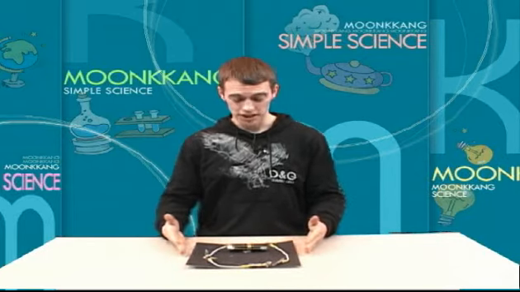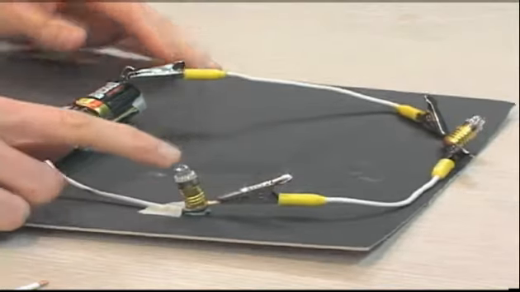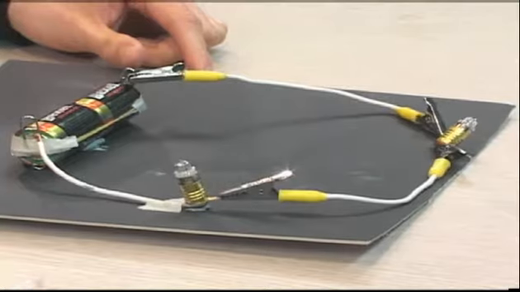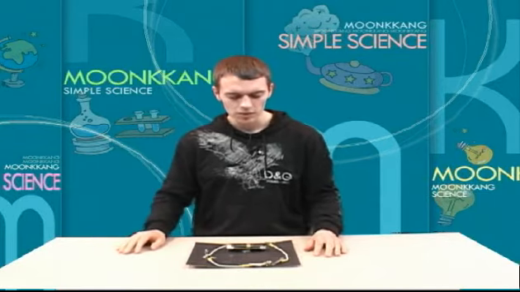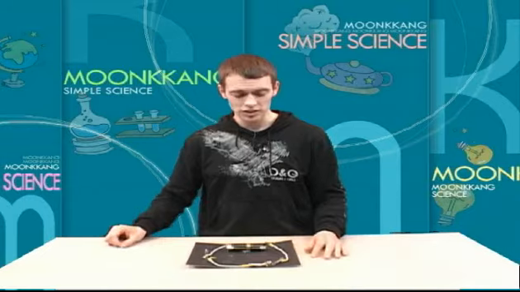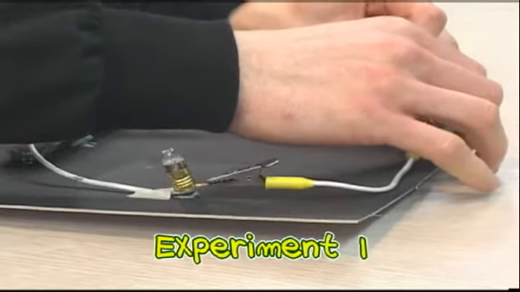So, if you take a look in front of me right now, I have 2 batteries, 2 light bulbs, and some wires connecting everything together. Now this is known as a circuit, which is very similar to a circuit that you would have in your house to turn on your lights. Right now, this circuit isn't connected. So in the first experiment, what do you think will happen when I actually connect this circuit together? So let's find out.